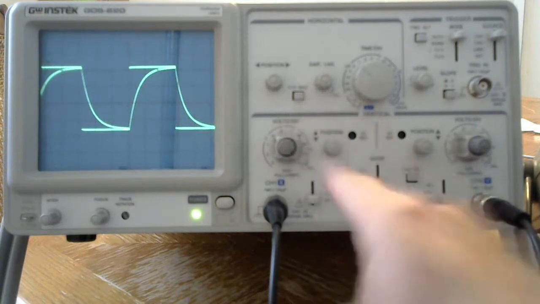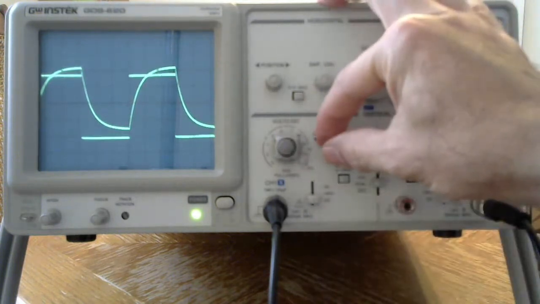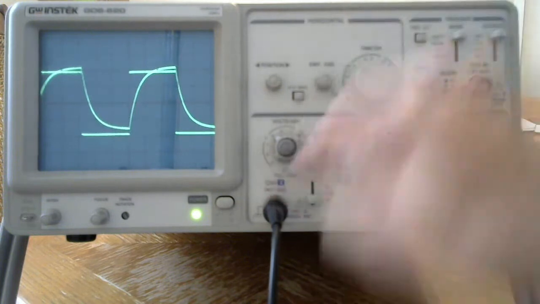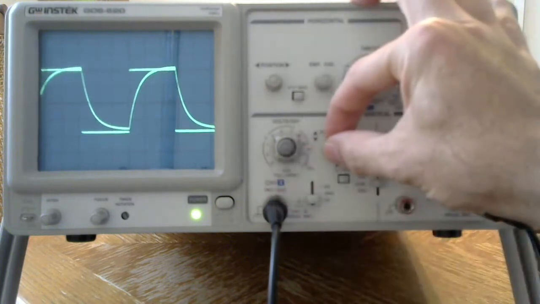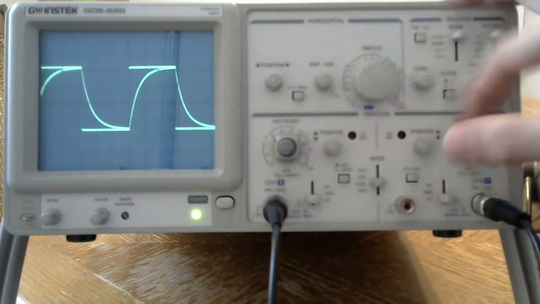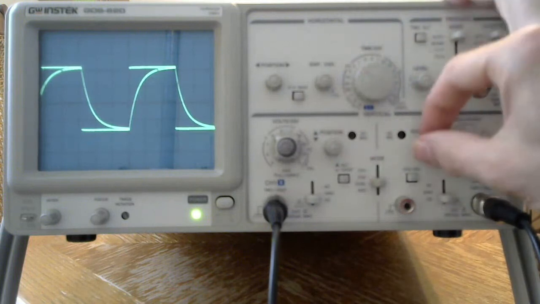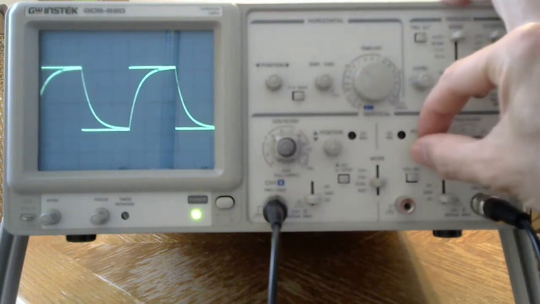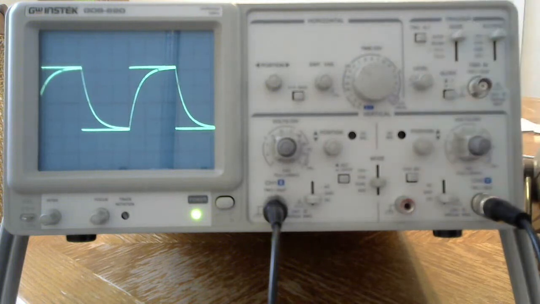Then I have my vertical axes. These are my actual signals. So I can move them up or down. This is my first channel, channel 1. I can move it up or down using this position knob. This is my second channel, my second signal. I can move that up and down like this, okay, to position it so I can make measurements.